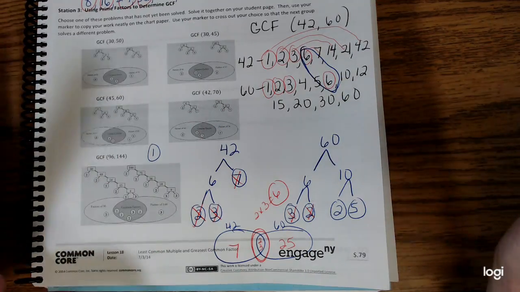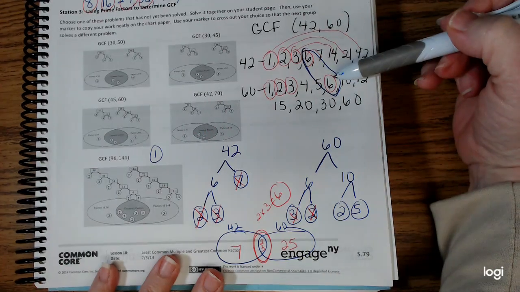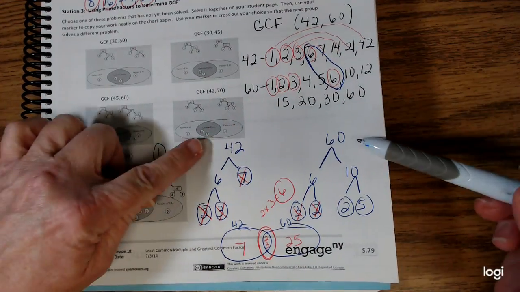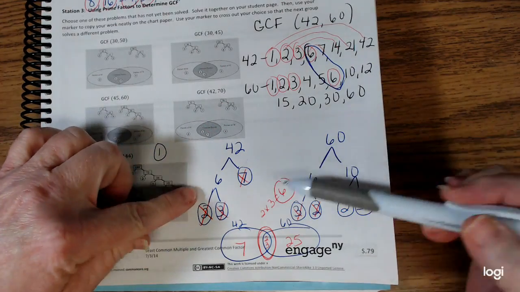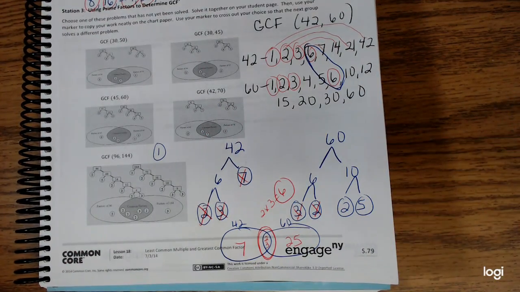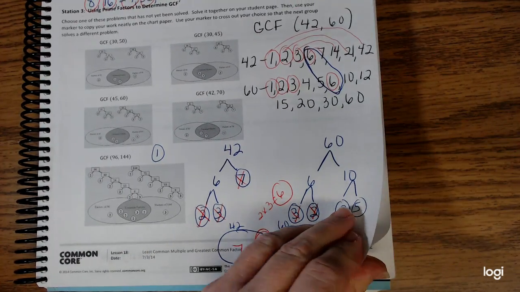So you can do one of two things. You can either list all the factors and find the greatest common factor, or if you're afraid you might forget a factor, you could make what we call a prime factor tree, where you factor down here and you find what they have in common, and you will get the same answer. All right, go ahead and turn, please, over to the next page.